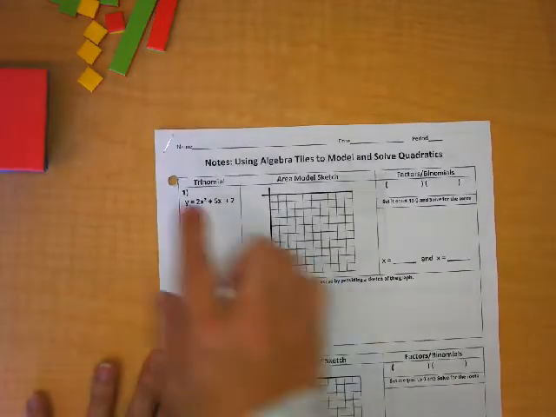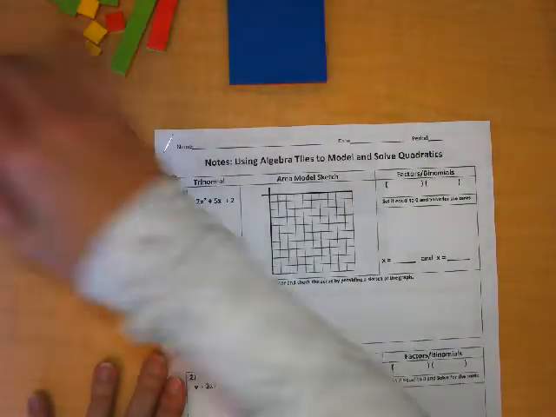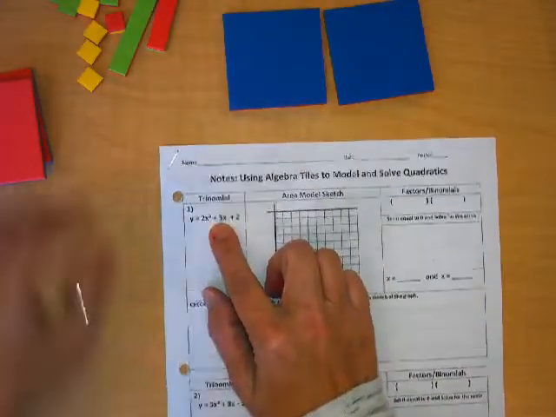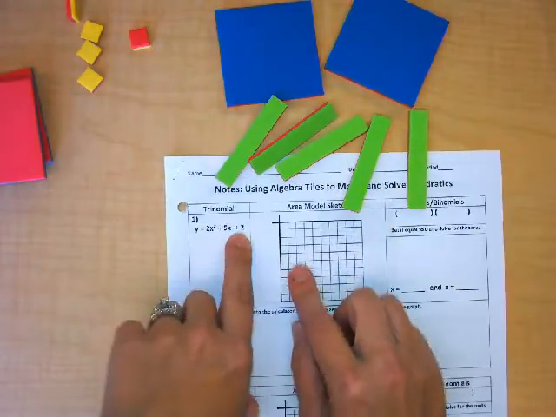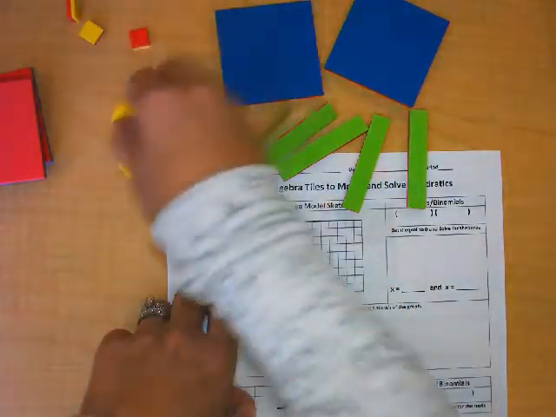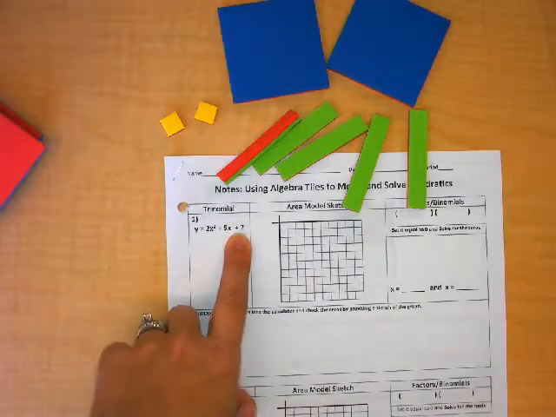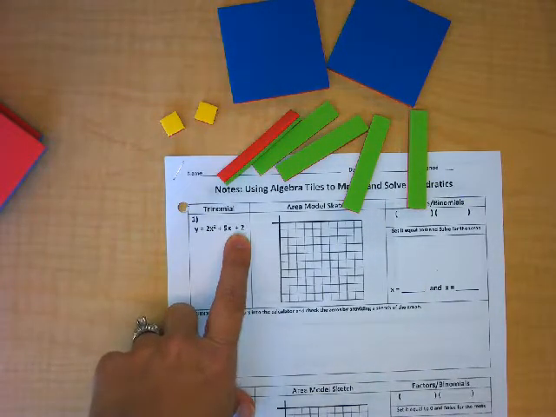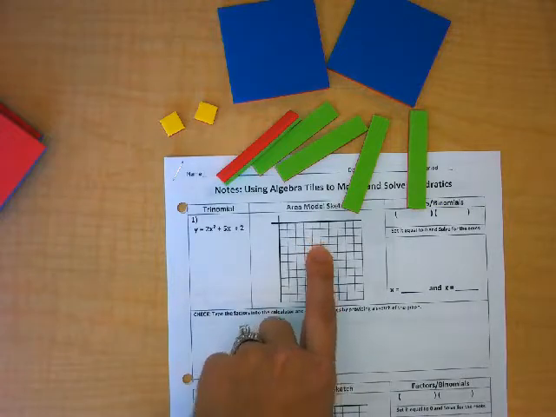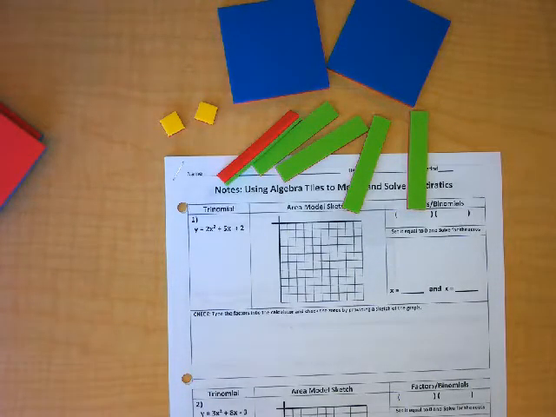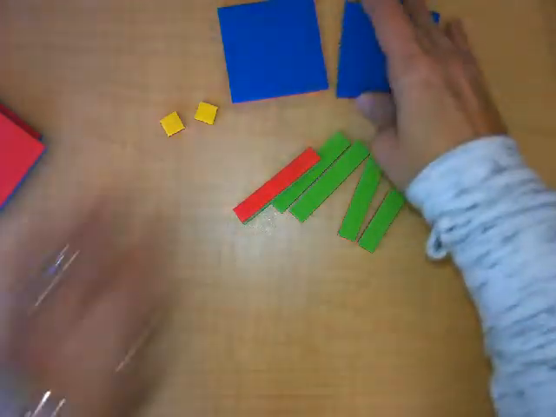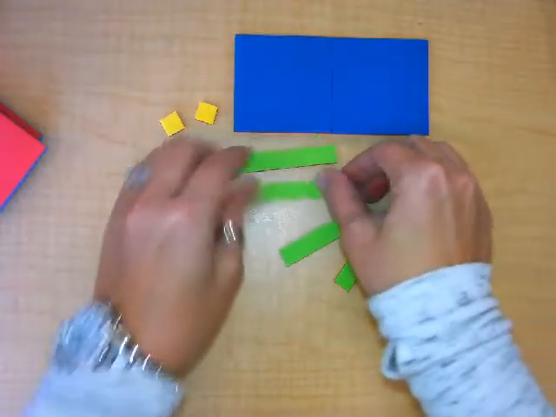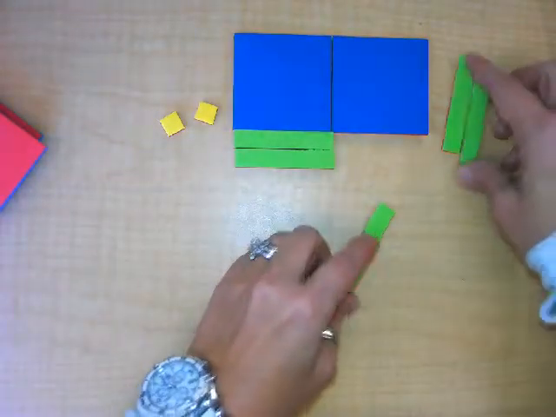I want you to pull these pieces. So I'm going to have 2 blue squares. I'm going to have 5 green rectangles, and then the positive 2, those are just singles, that's going to be 2 yellow tinies. Does everybody see that? Now, when we're building our area model, we want to get this as close to being the size of a square as possible, okay? So what I want you to do is kind of play around and see what you might do with this, okay?